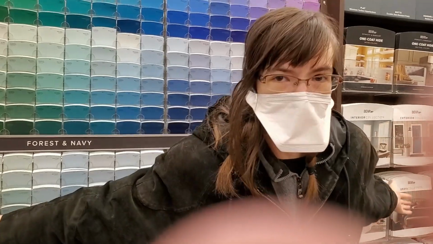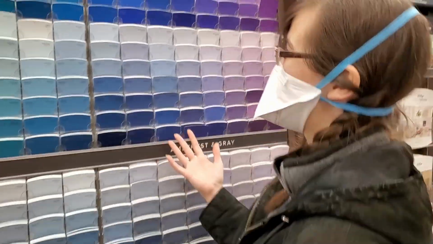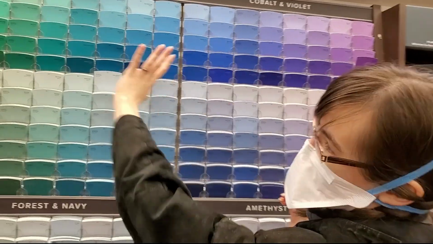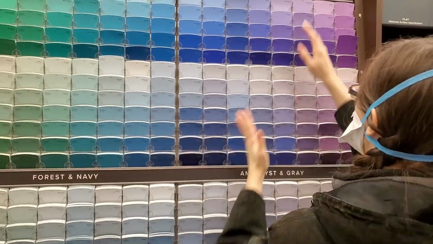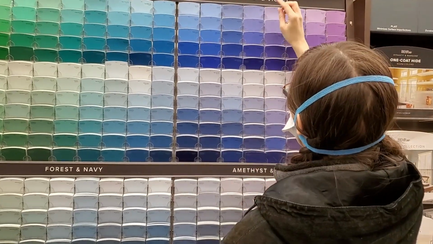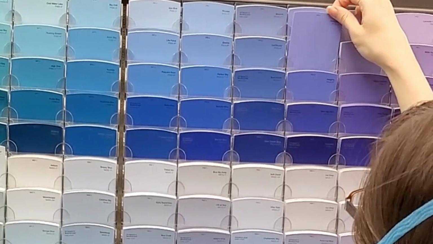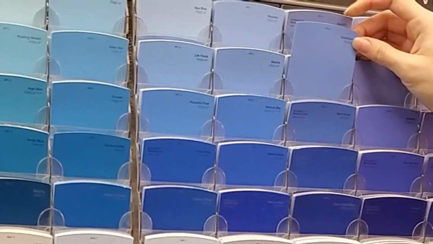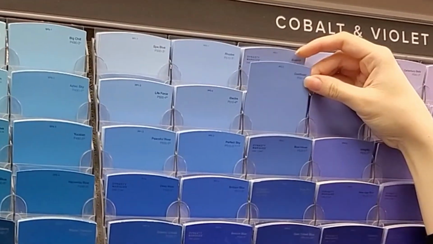I'm at Home Depot looking at all the paint chips to find this color. So it's definitely not on this side, because that's all green. It's definitely not over here. What's the word I've been using? I think it's a little too purple. Cornflower is pretty close. For me, I find materials super inspiring, especially colors of yarns and things like that.